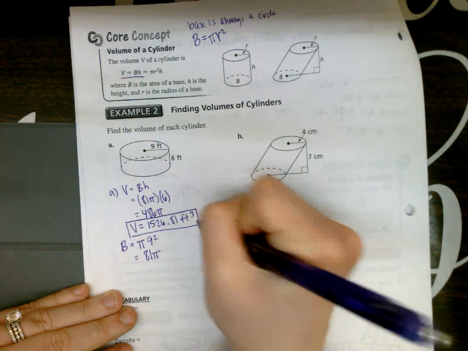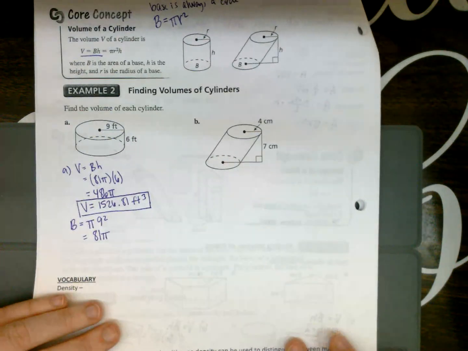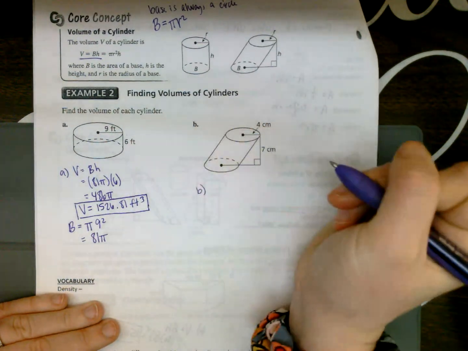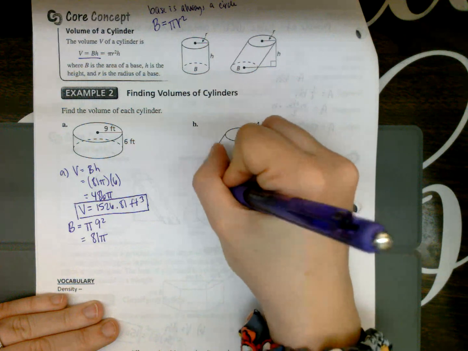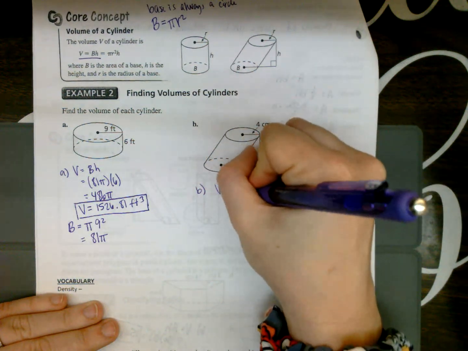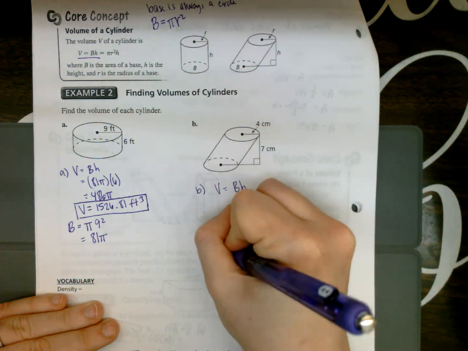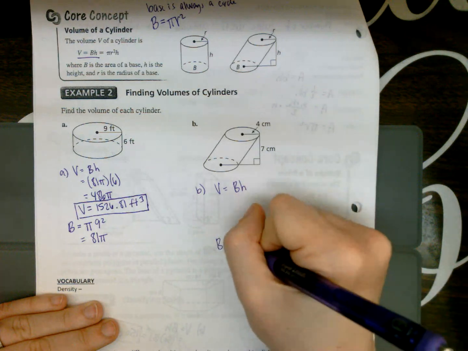Okay, so there's your final answer there. Part B, same thing again. Volume is equal to capital B times H. Come down here, let's figure out what capital B is.